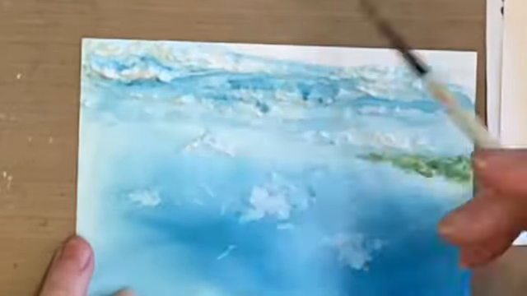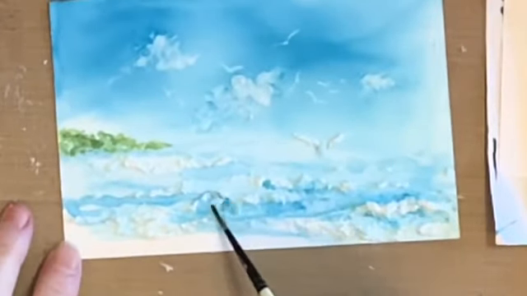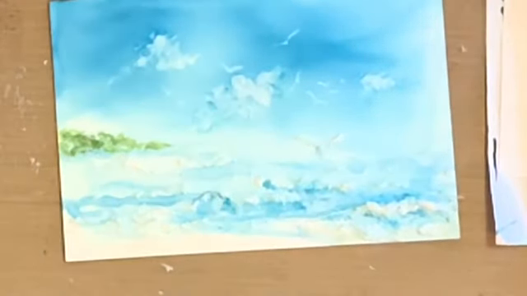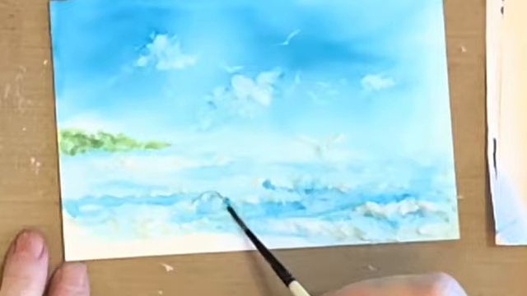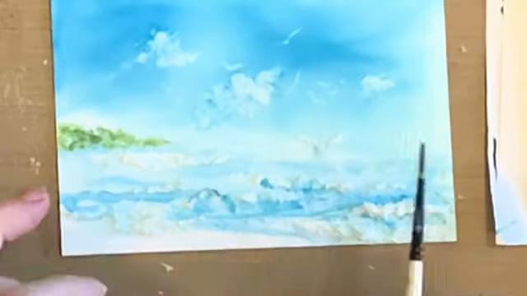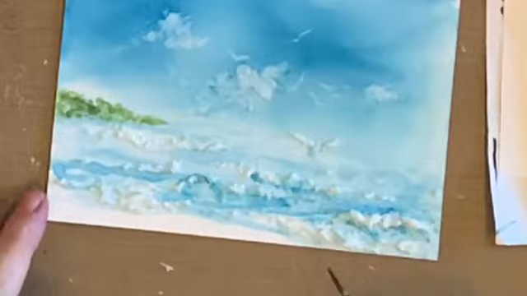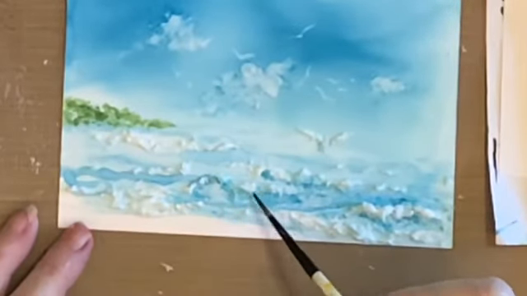Less and less on my brush as I go back. Look how awesome this is. Just softening. Just using alcohol. You want to use more alcohol, you are allowed. And blot. That helps lift a little light back in. Get that curl of that wave.